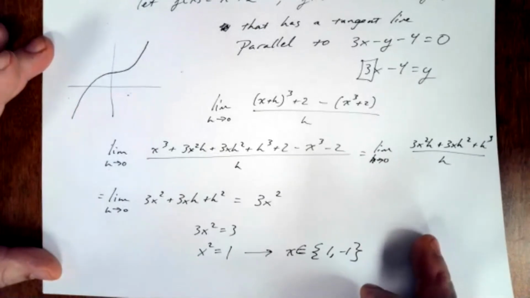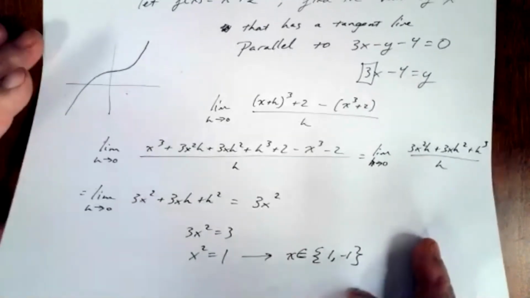You want to try one more? All right. This one's trickier.